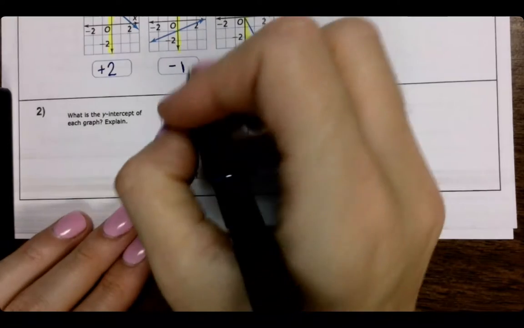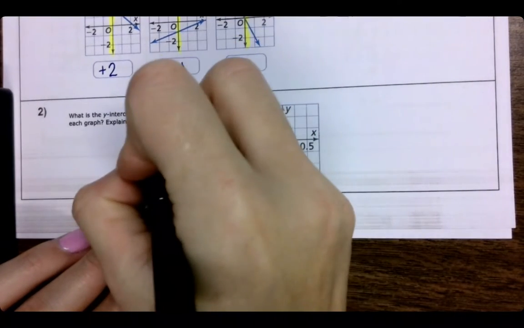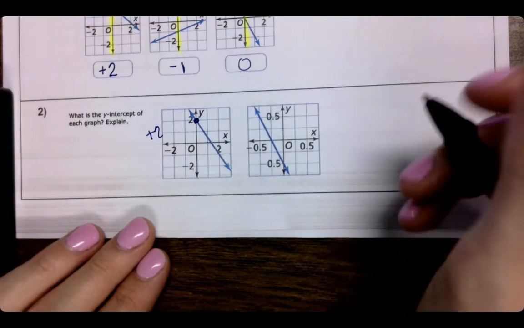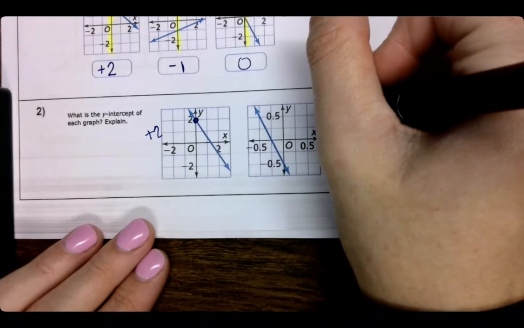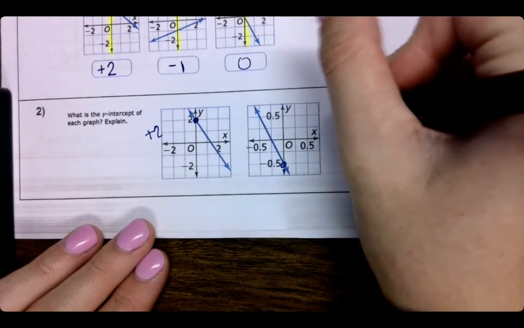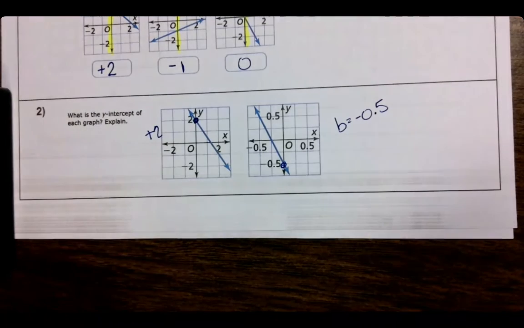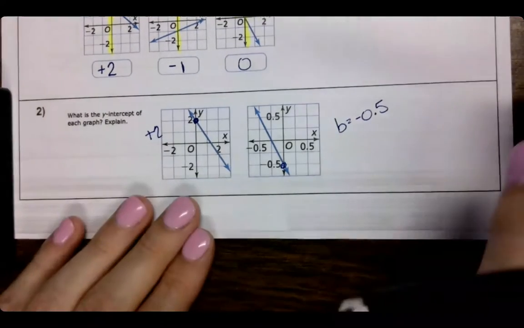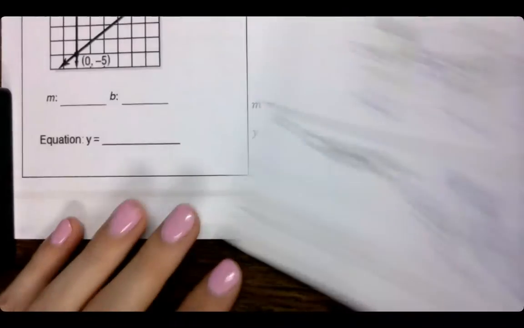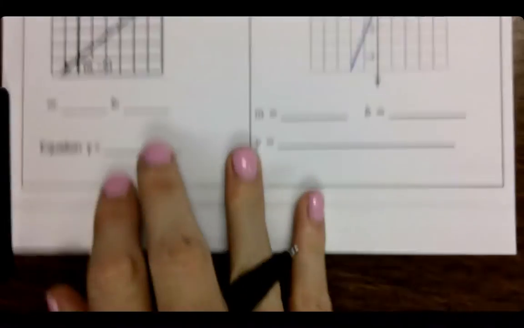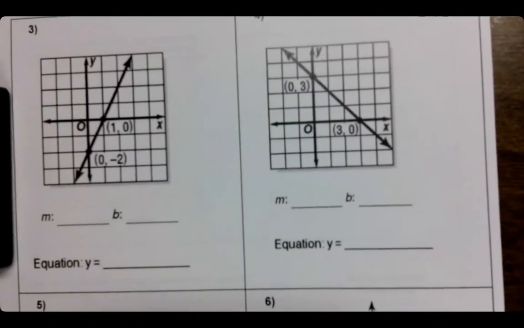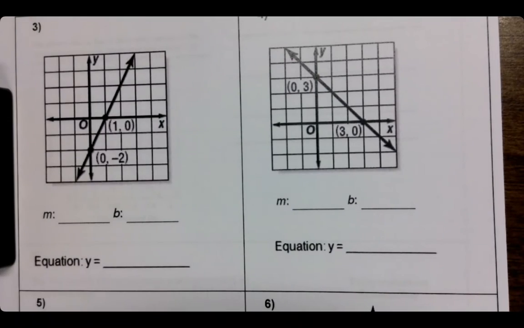Welcome back. We should have had +2 for this one. And then this one we should have had -0.5. Okay? So now what we are looking at is putting that all together. So putting together what we did last class and what we just did.